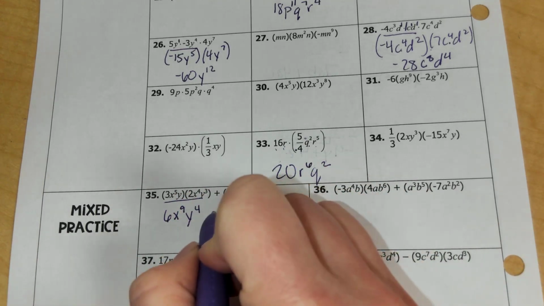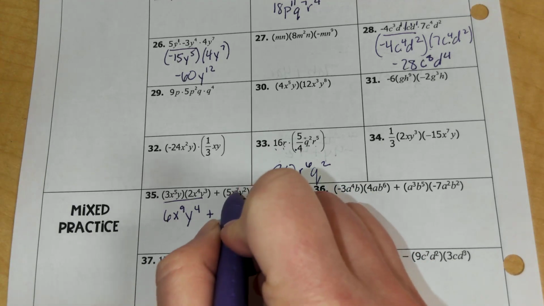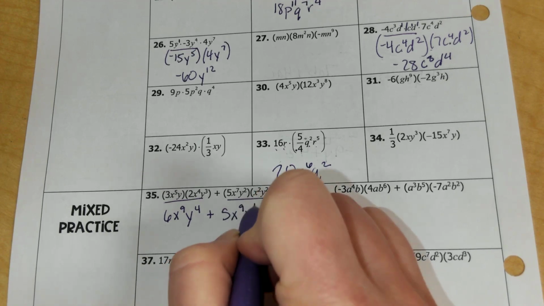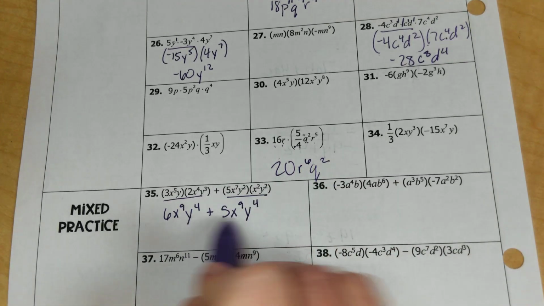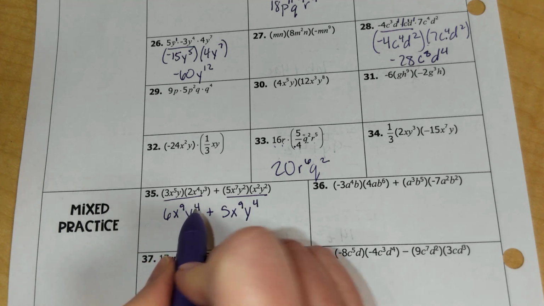And then I'm also going to multiply this together. 5 times understood 1 there is 5. X to the 7th times x squared becomes x to the 9th. Y squared times y squared becomes y to the 4th. And now we can add those two monomials together. So this is an x to the 9th, this is y to the 4th.